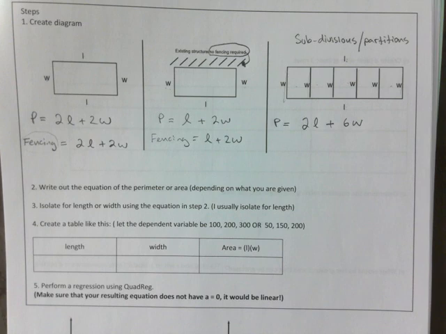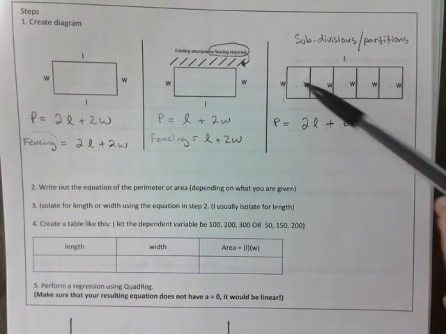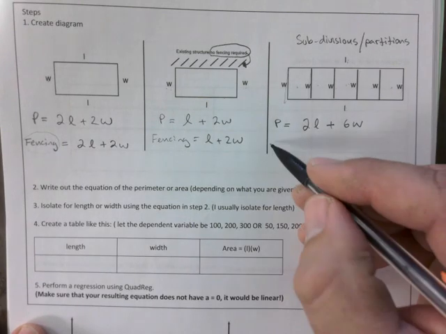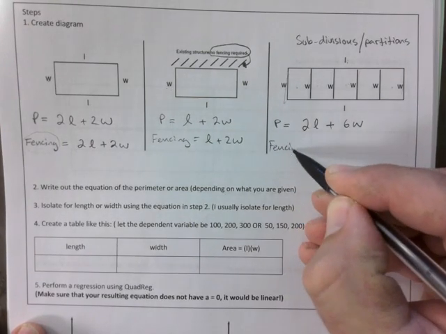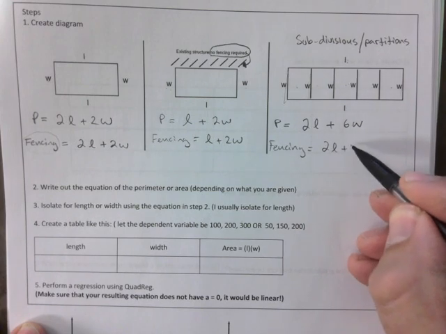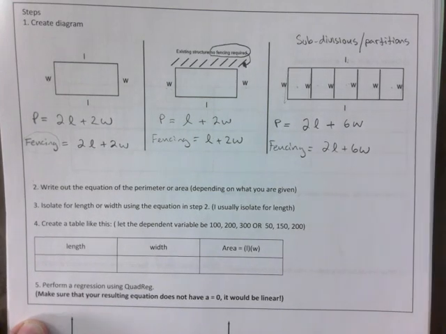How many subdivisions have you created? 1, 2, 3, 4, 5. That's where students get it wrong. They go 5W because 5 partitions. Just draw out your diagram and count how many widths there are. That's as easy as that. So fencing is therefore 2L plus 6W. No surprises there.